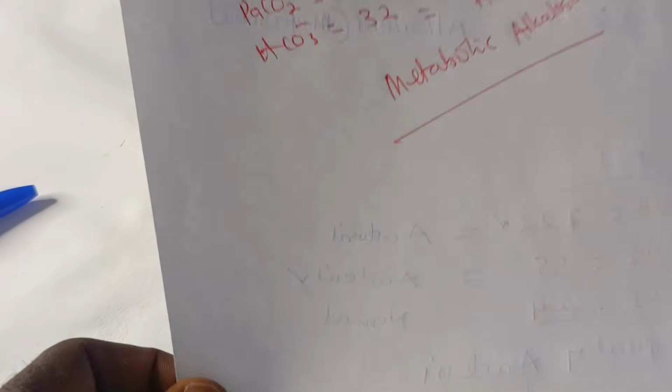Okay. Now, let's move on to the other thing I want to teach you, that one quickly, which we call compensation. How to identify compensation. Okay. So, in compensatory processes, you will see that all the two things, or all the three, can be abnormal. They will all be abnormal, and therefore, how do you interpret that? That is what we are coming to do now.